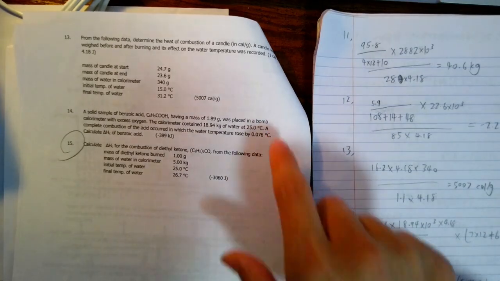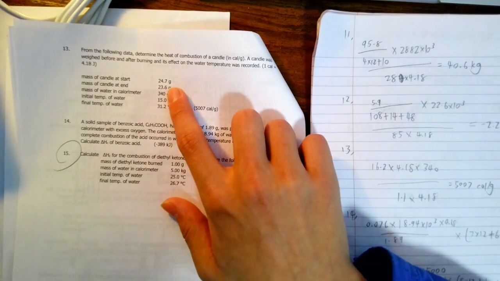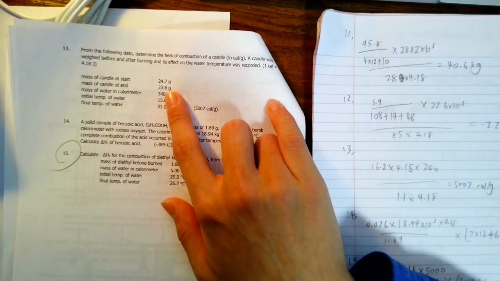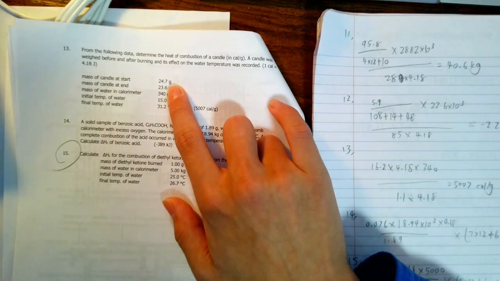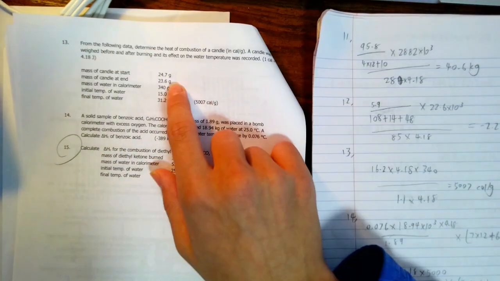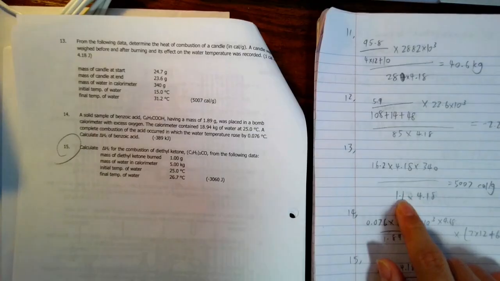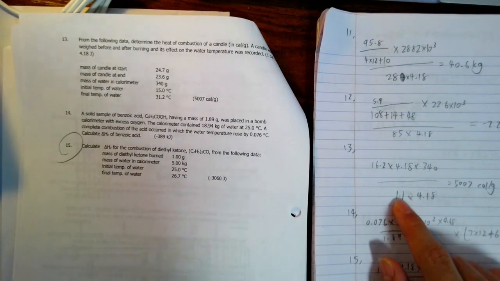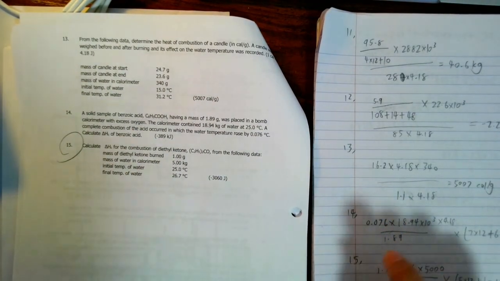the change of the mass. We have the change of the mass of the candle, and that's the amount that's being burned.